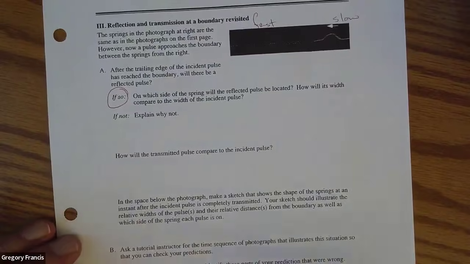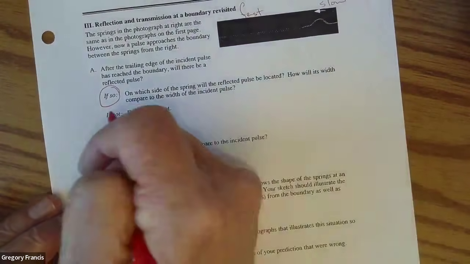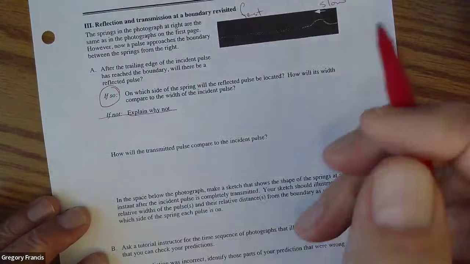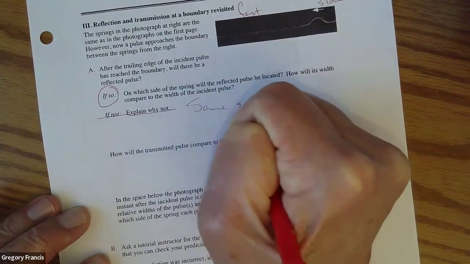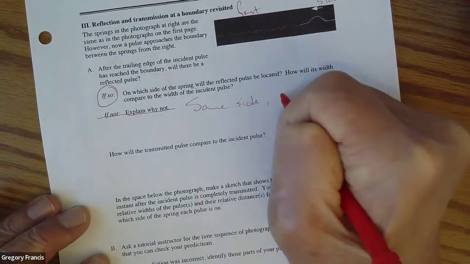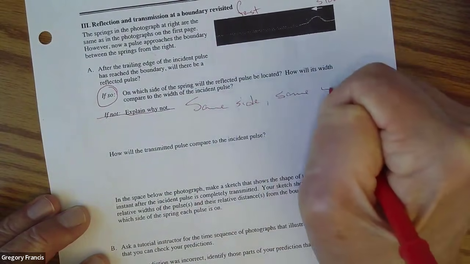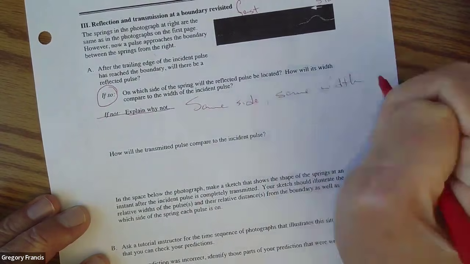So it's going to be on the same side and it will have the same width. Okay.